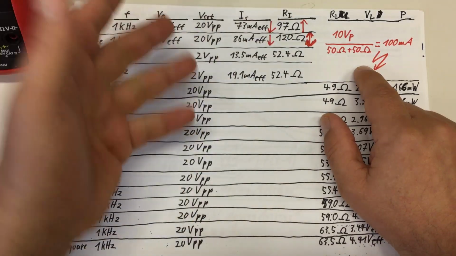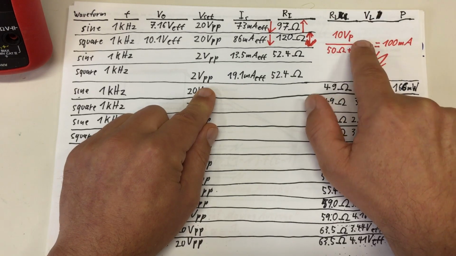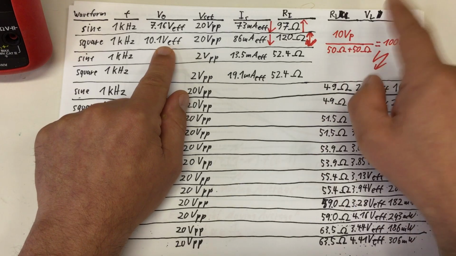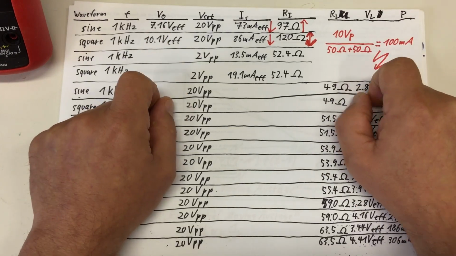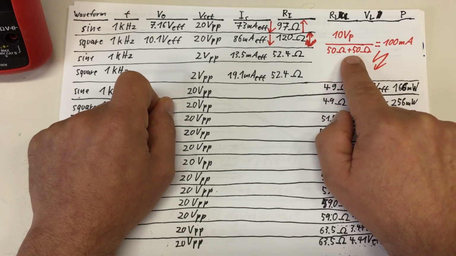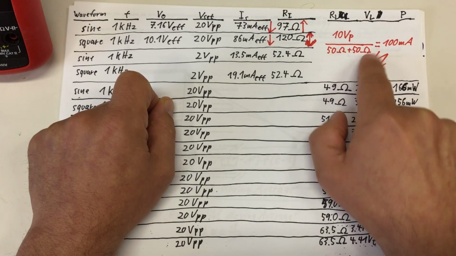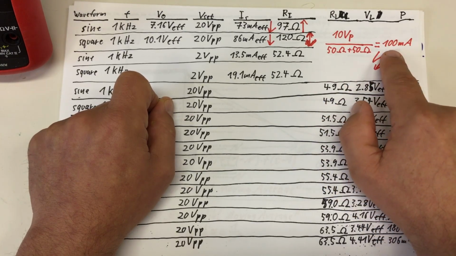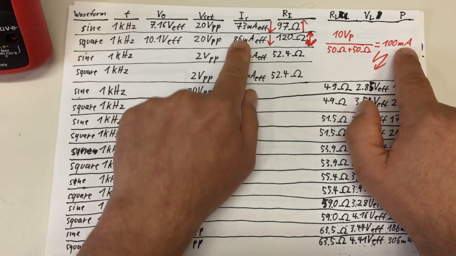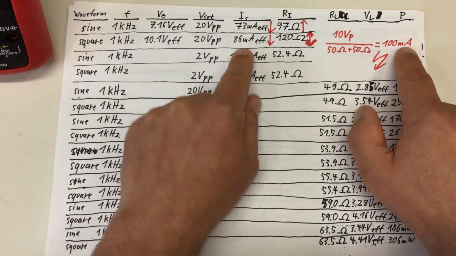And if you take, for example, some square wave with 10 volts peak, 10 volts effective is 10 volts peak for a square wave, and divide that by the internal impedance of the unit plus a 50 ohm load connected to the unit, so a total of 100 ohms, that gives you a peak current of 100 milliamps. And as you can see, the unit is not able to deliver that current.